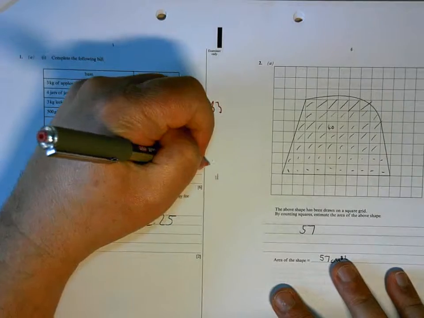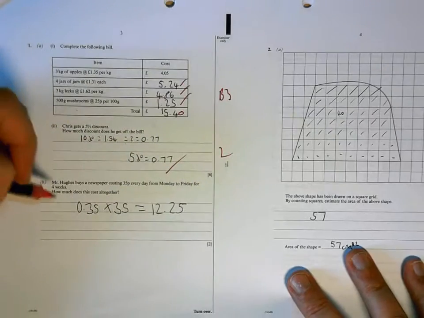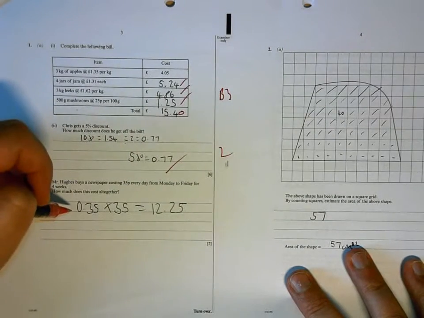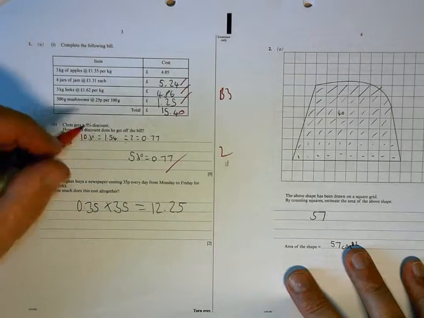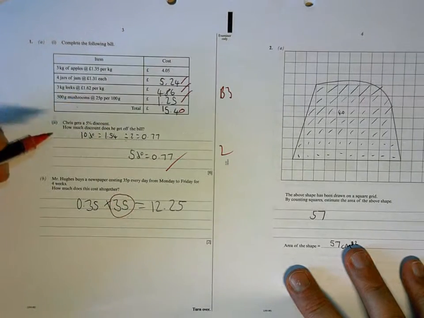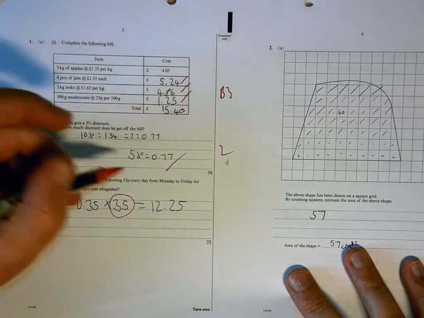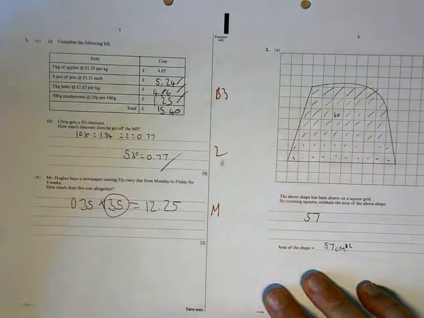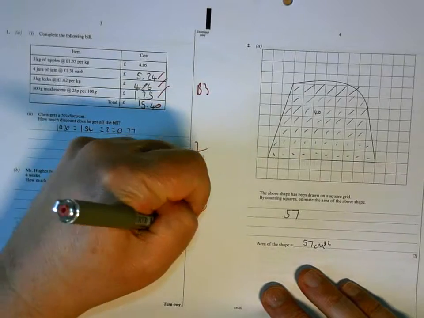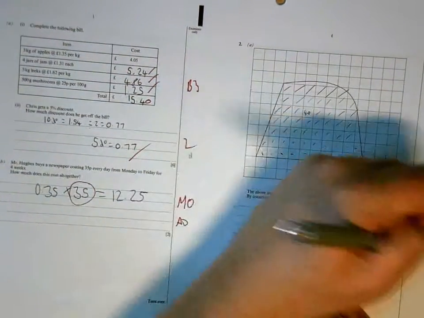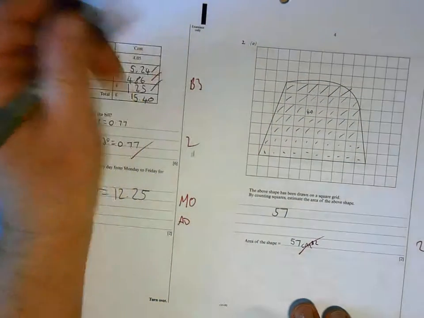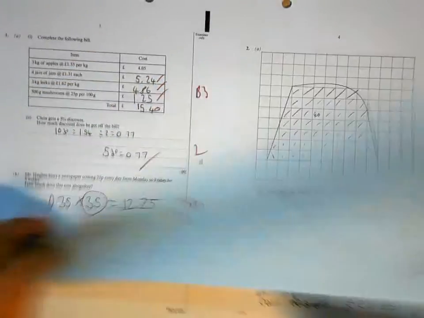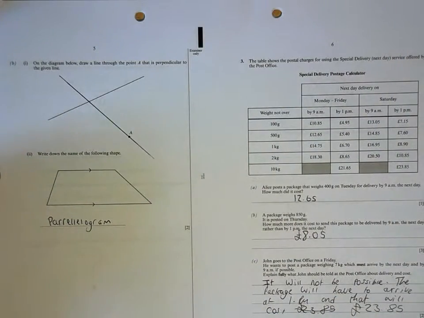And 77 is correct. 0.35 times 35, so you are saying that there are 35 Monday to Fridays over 4 weeks, which there aren't. There are only 20. 57 is okay. So 7 on the first page.